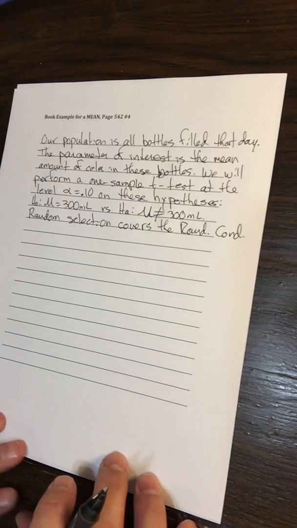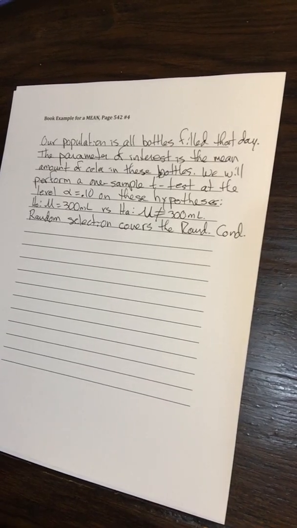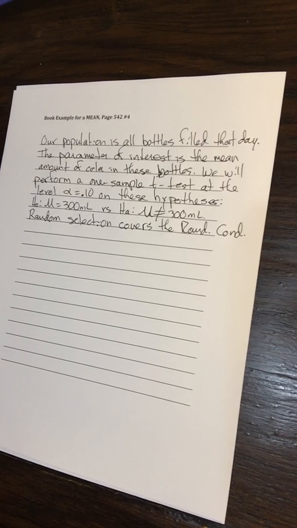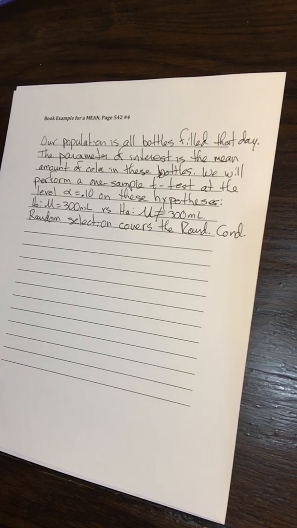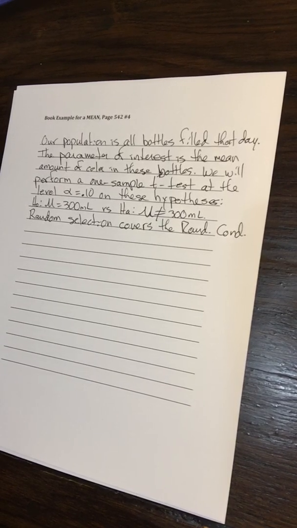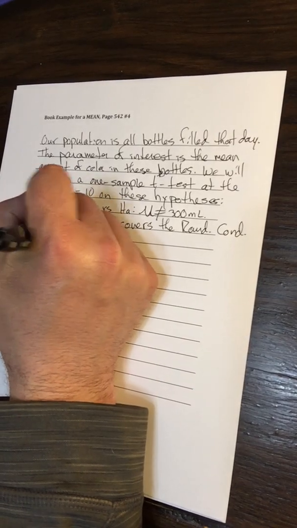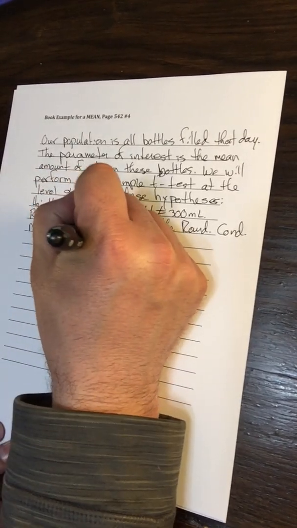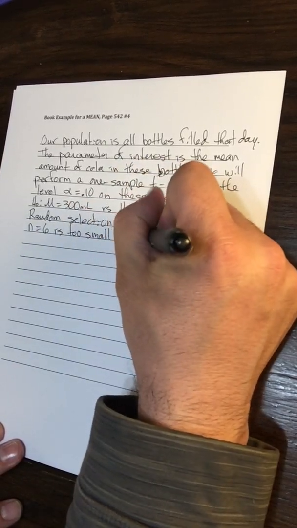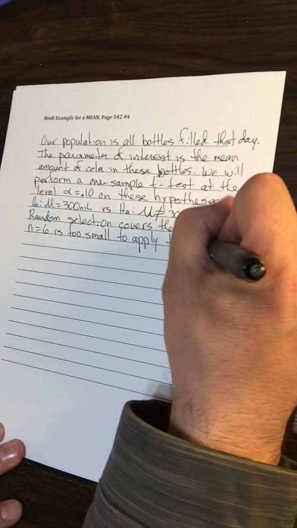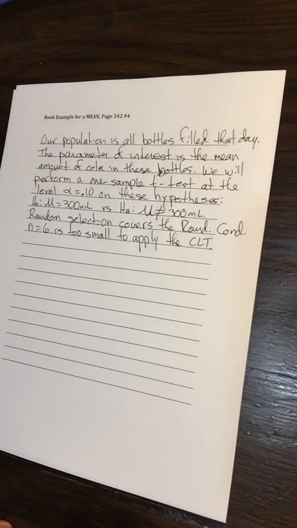Now for the normal condition. Well, if n is greater than 30, I'm good to go because of the central limit theorem. N is not greater than 30. If I'm told the population is normal, I'm good to go because it doesn't matter what the size is. If the population is normal, we're good to go. I read that paragraph again. It doesn't say anything about normal. So we got to write this. N equals 6 is too small to apply the central limit theorem. Okay, so we got to go to a graph.